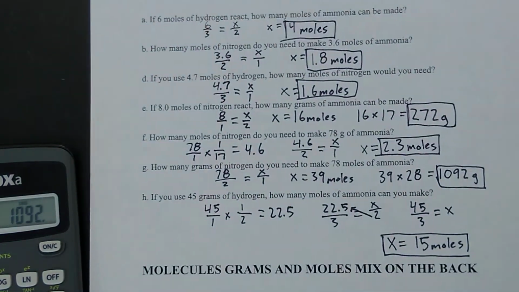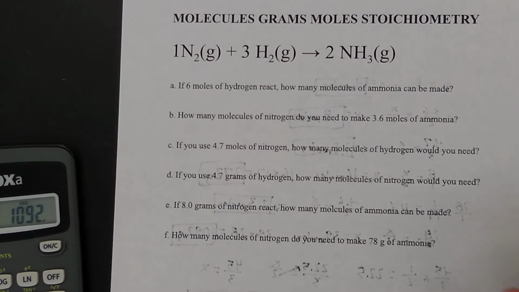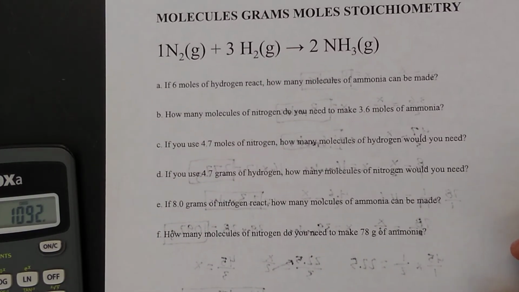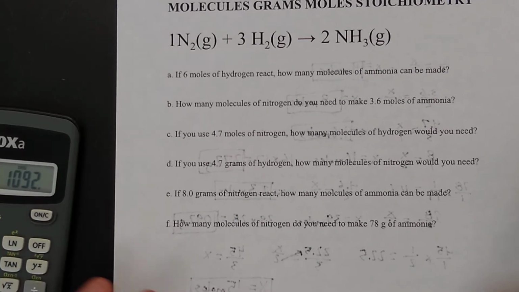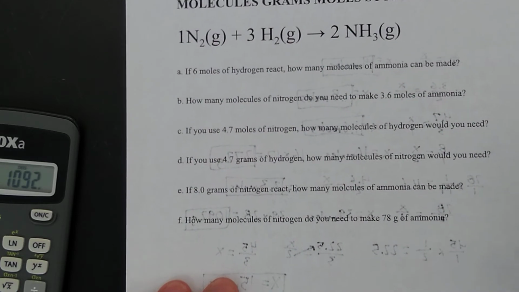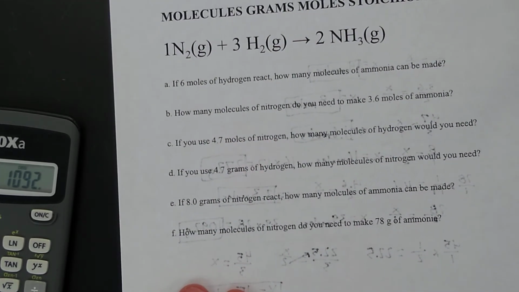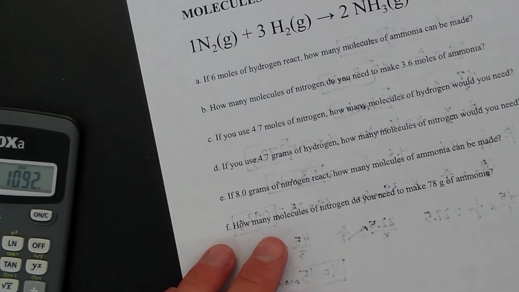Okay, let's move on to the back. It's the exact same equation, we're just doing some different problems. Okay, here we go. If 6 moles of hydrogen react, how many molecules of ammonia can be made? Aha, this might seem a little tricky at first, but it's actually sort of what we've been doing this entire time, and I'll show you why.